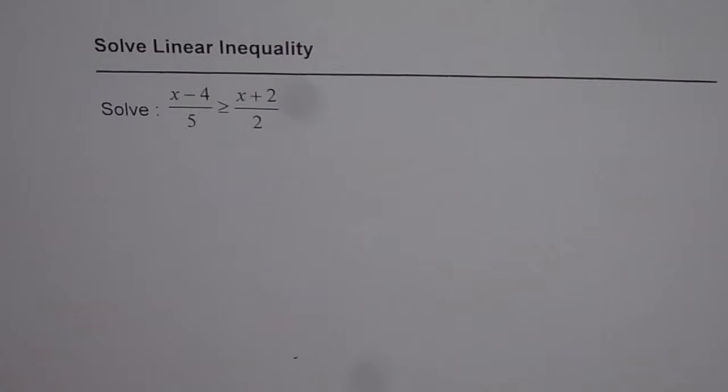Inequality. Now in this inequality, we have variable on both sides. We also have fractions involved, and as we solve the question, we will also notice that we will be multiplying by negative numbers and thereby reversing the inequality sign. So we'll learn three things in this particular question.